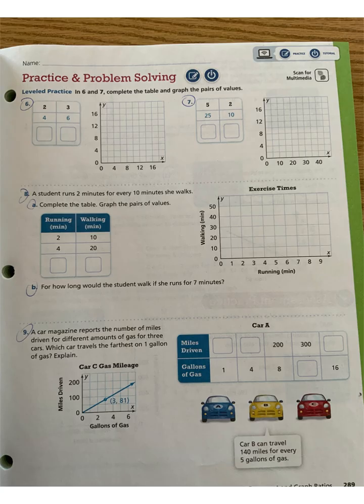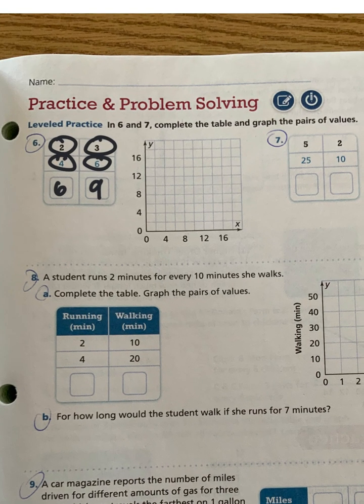All right, so for number 6, we can see that it continues to go up every time. So if we have 2, it's going to give us 3. If we have 4, it's going to give us 6. So now we know if we have 6, it's going to give us 9. So now we want to graph it. So we have 2, we go up 3, that's going to get us right there. If we have 4, that's going to bring us up to 6, that's going to get us right here. And if we have 6, which is going to be right about here, and we go all the way up to 9, we just have to estimate where it is because it doesn't have exact numbers. It's going to get you there.